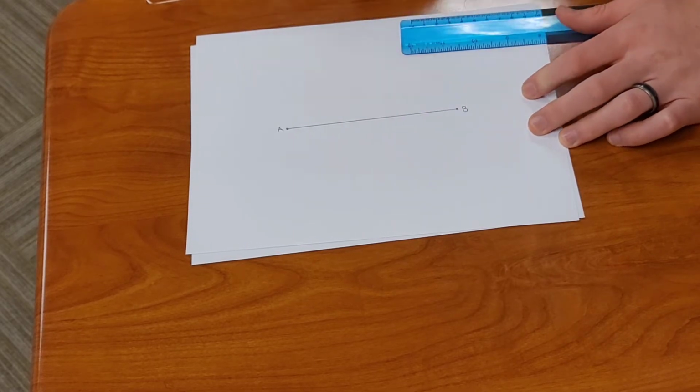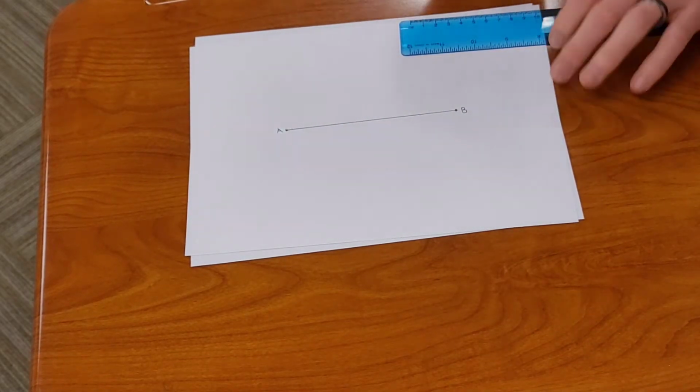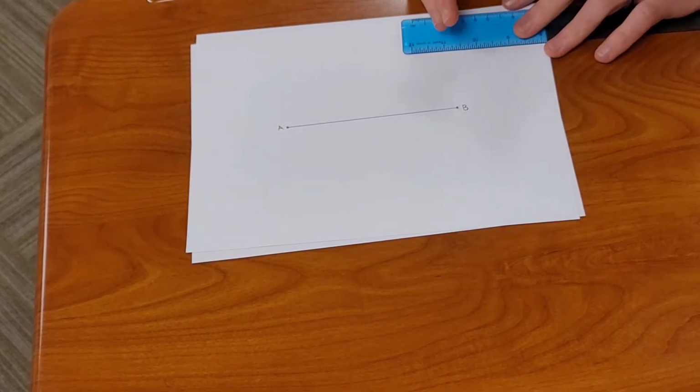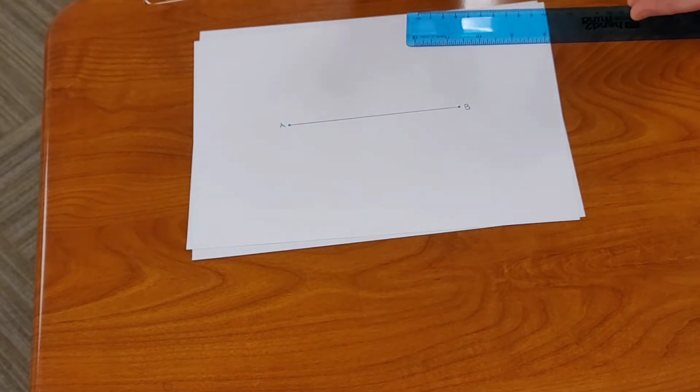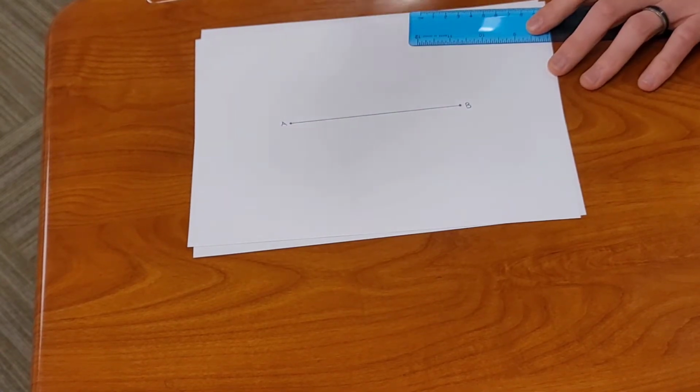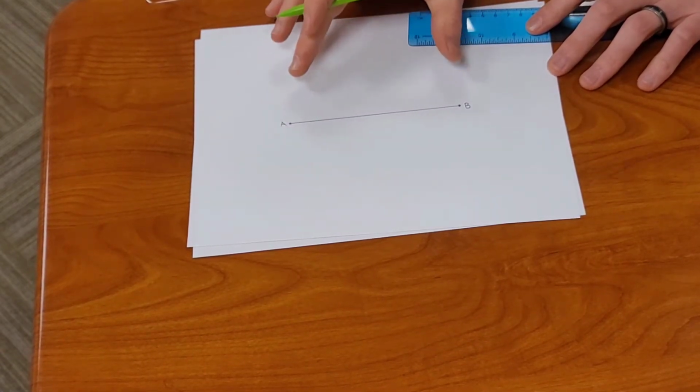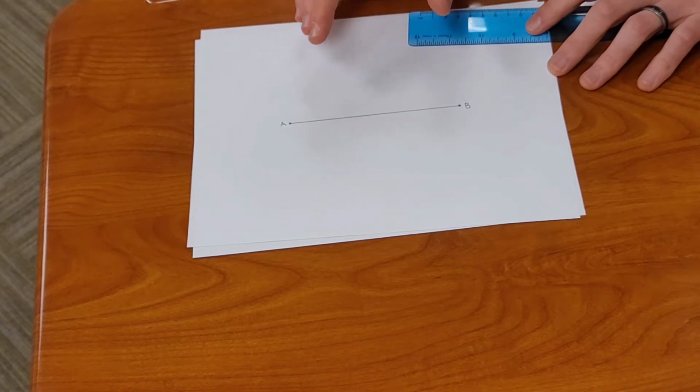All right, so our goal here is to create a perpendicular bisector. We want to draw a line going through this segment straight down the middle. We want to bisect it, but also we want that segment to be perpendicular to what we already have right here. We want to form a right angle.